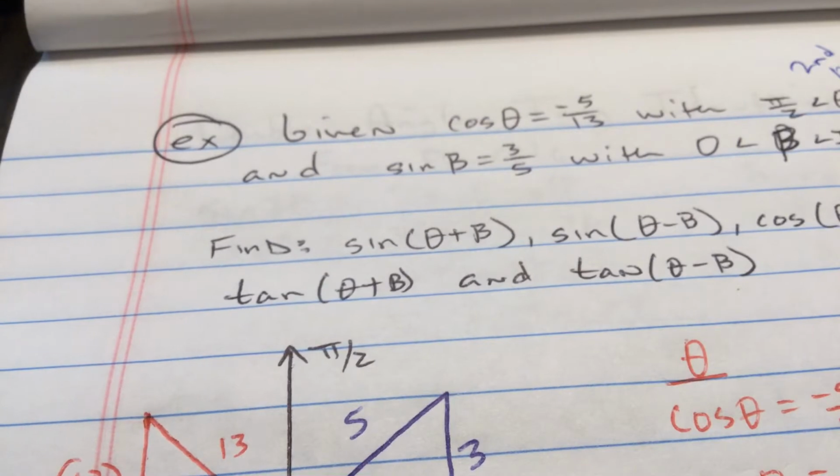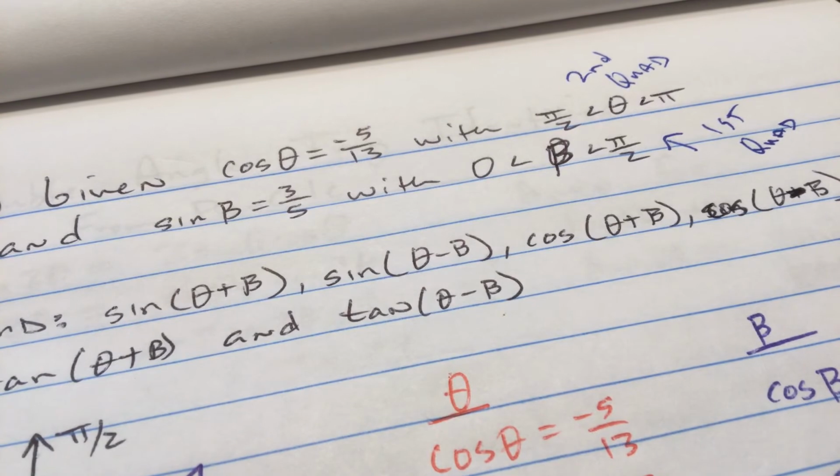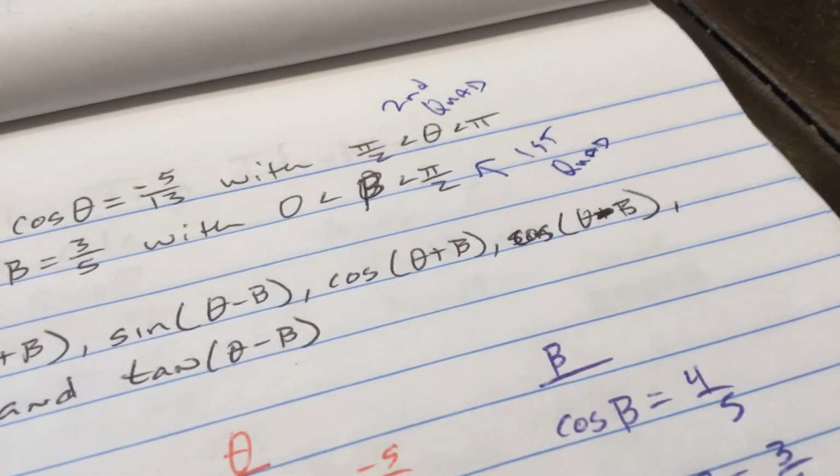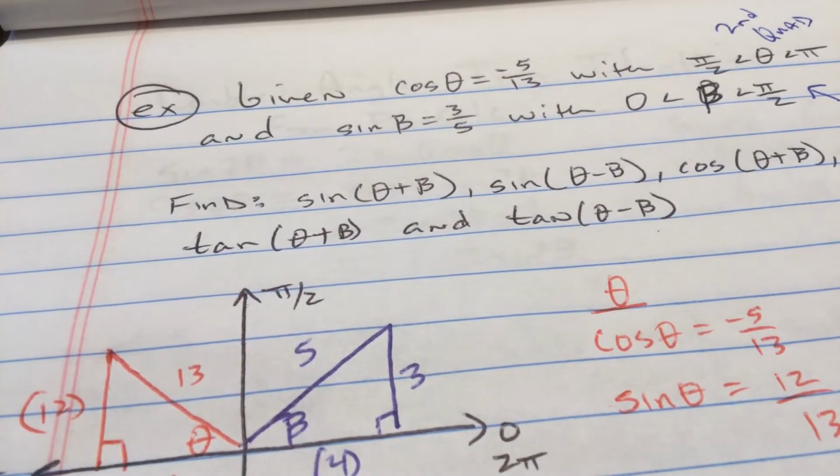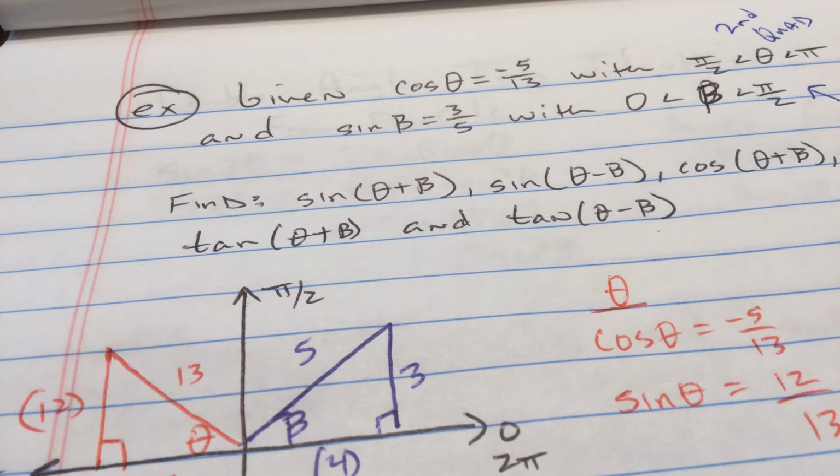Find sine of theta plus beta, sine of theta minus beta, cosine of both theta plus beta and theta minus beta, and you guessed it, tangents of both the sum of theta and beta and the difference of theta and beta.